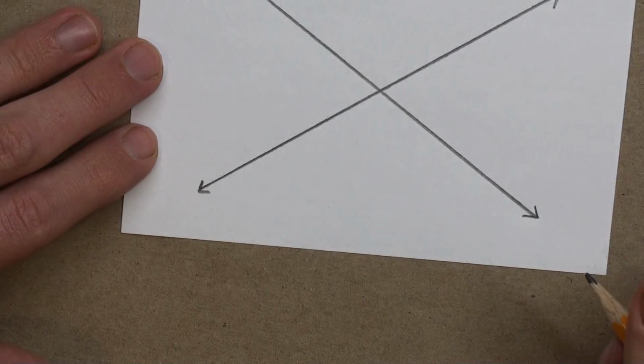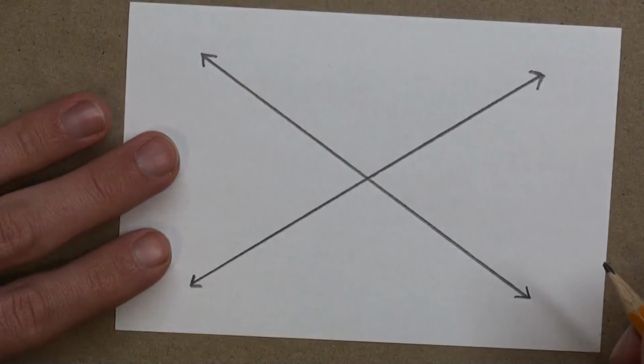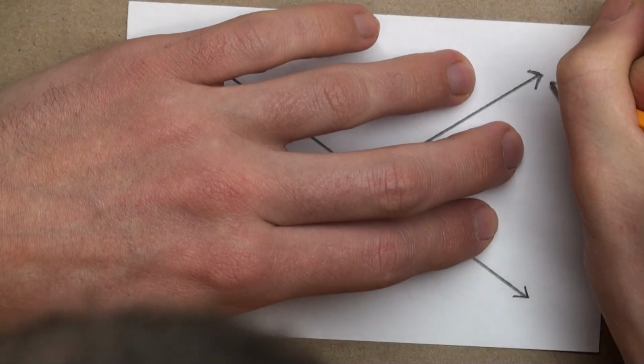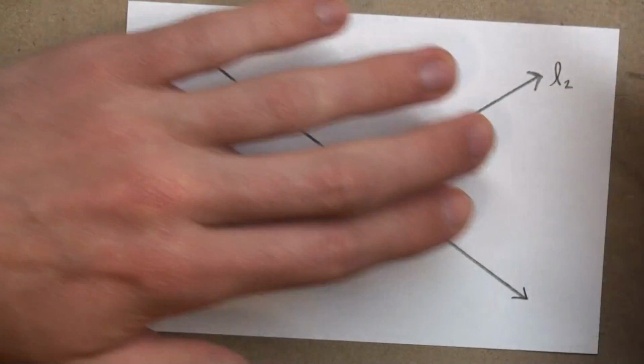Okay, these are my two intersecting lines, and we'll call this one L1 and this one L2.